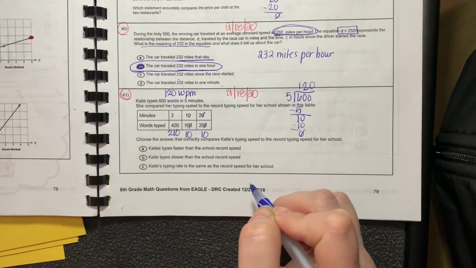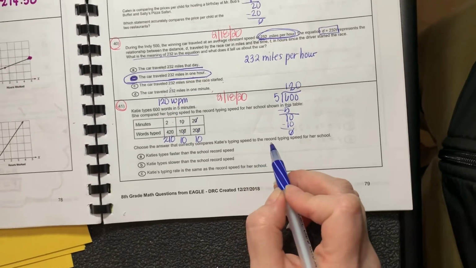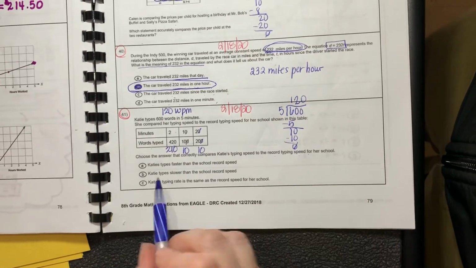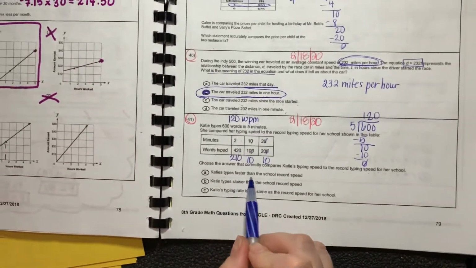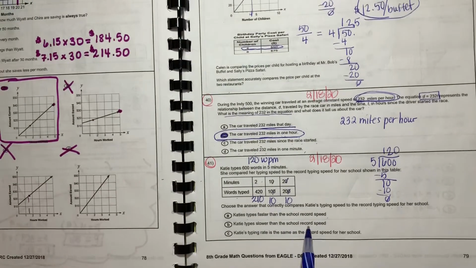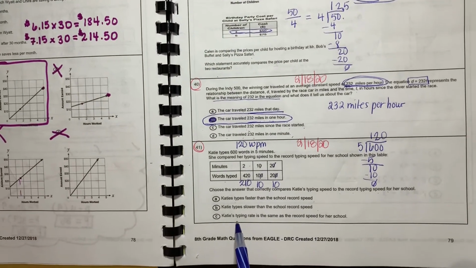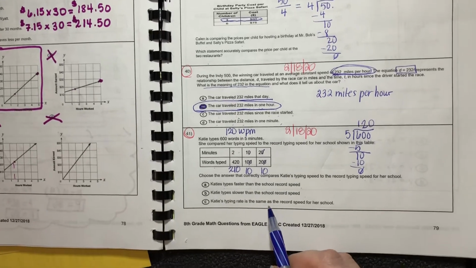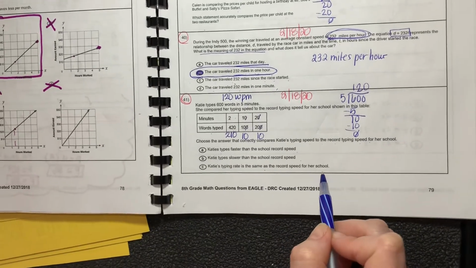So choose the answer that correctly compares Katie's typing speed to the record typing speed for her school. Does Katie type faster than the school record speed? Does Katie type slower than the school record speed? Or does Katie's typing rate equal the record speed for her school? Slower.